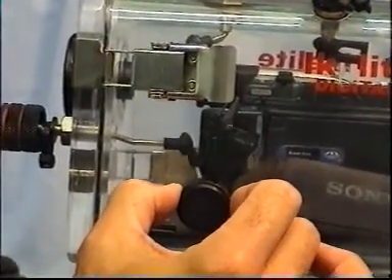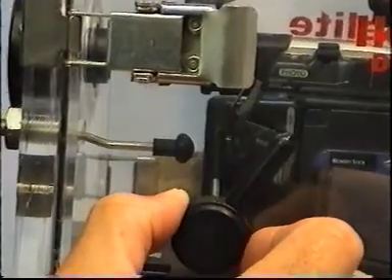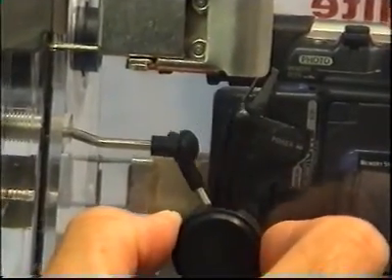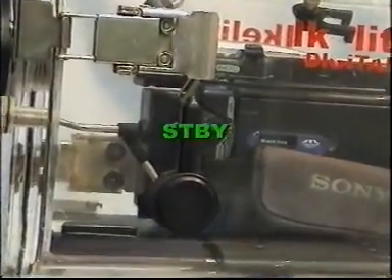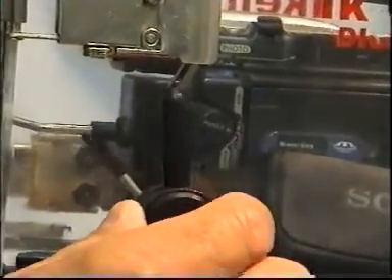Check to see that the control arm on the housing is free to swing against the record button to turn the video camera on and off. The video camera will turn itself to sleep mode after 5 minutes. To wake it up to standby mode, press the record button twice.